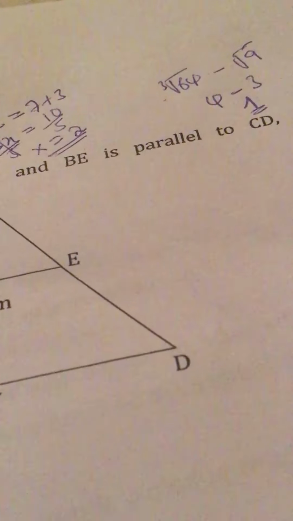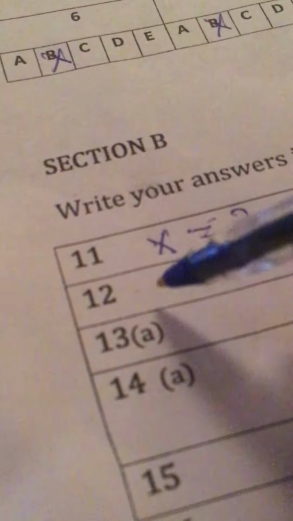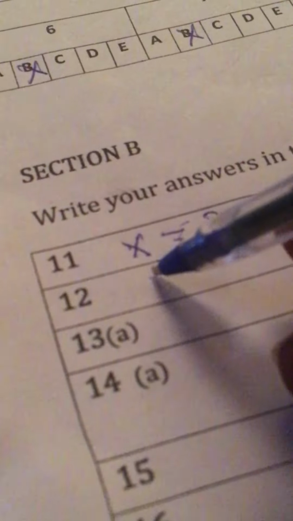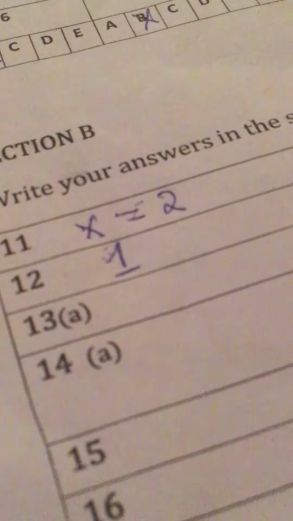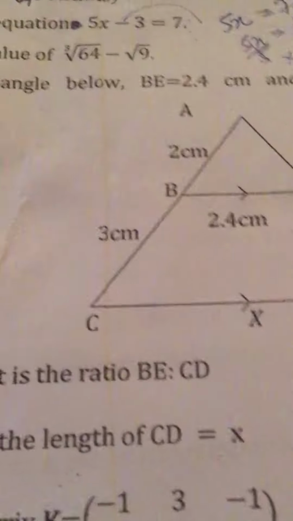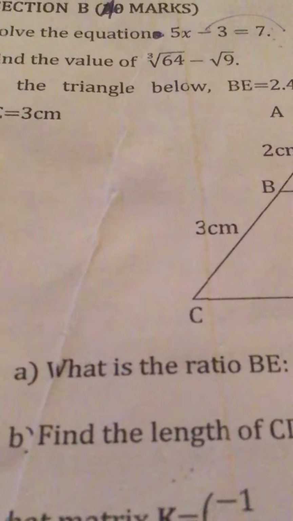So for the answer to question number 12, we go to the answer sheet provided here. We're now on this part where we just say the answer is equal to 1, like that. Then you move on to number 13, where we've been given a question on similarity and congruence.